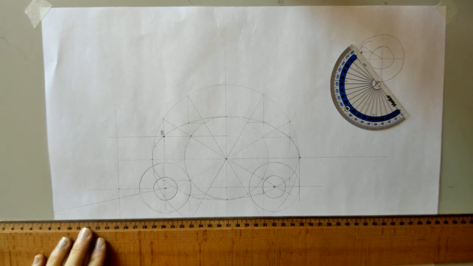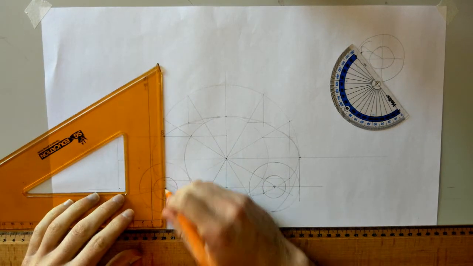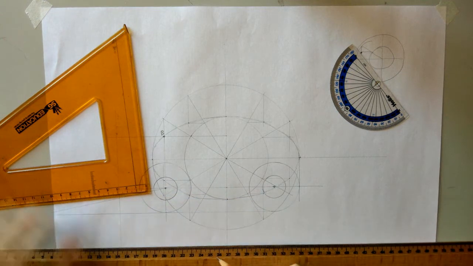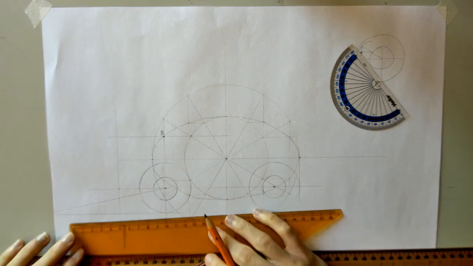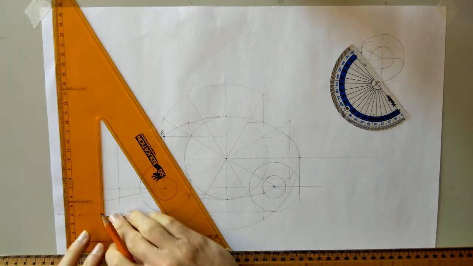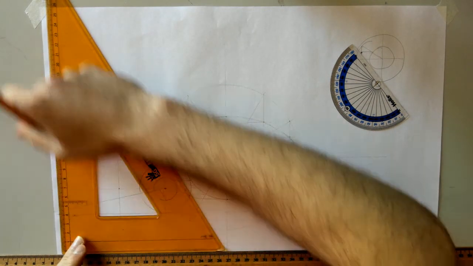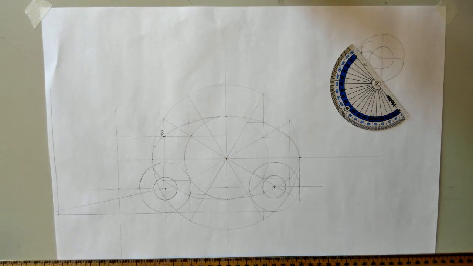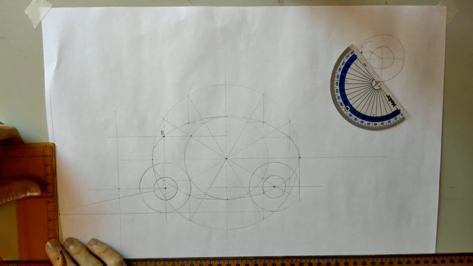So I can just take the wheel on the ground there, and take my 65 from here, take that straight up there, and then it's a total of 75 up there then.